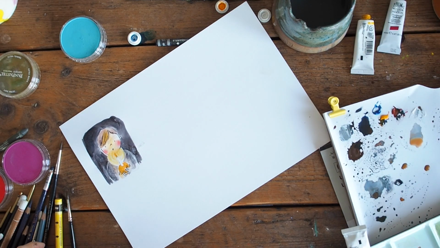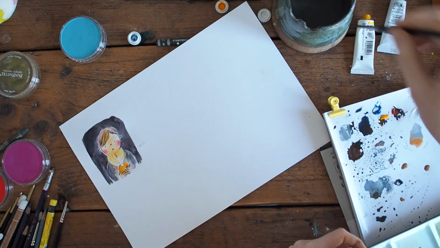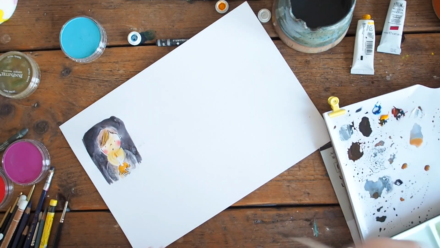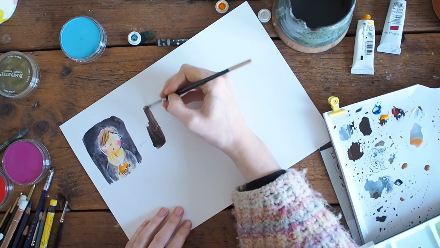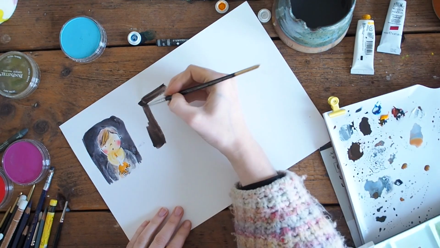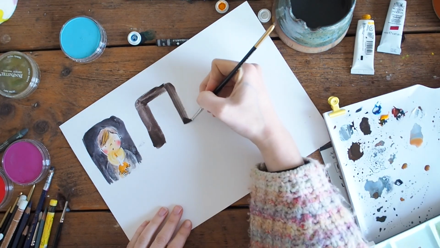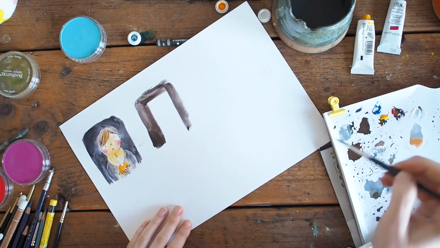And another way we can use lighting is with silhouettes. So thinking maybe there is a doorway, just painting this very quickly and roughly.